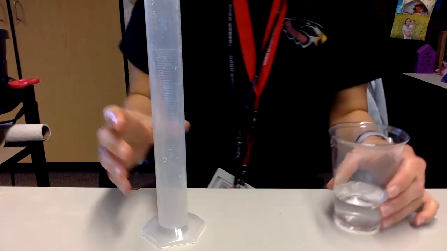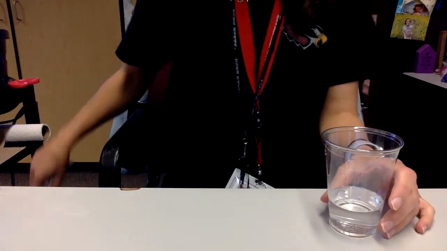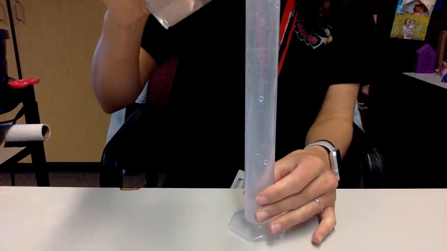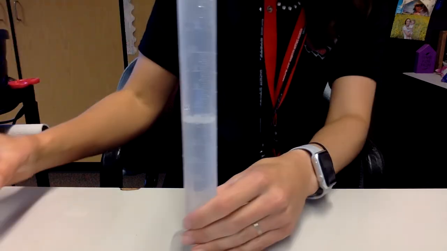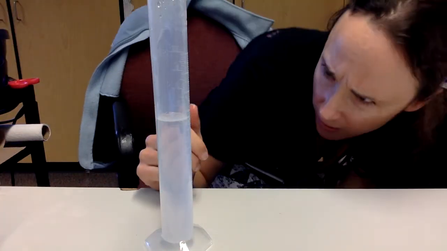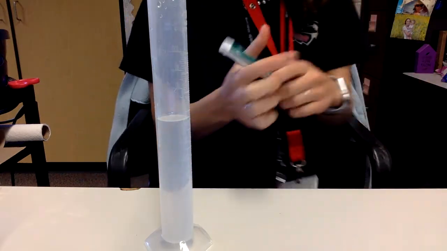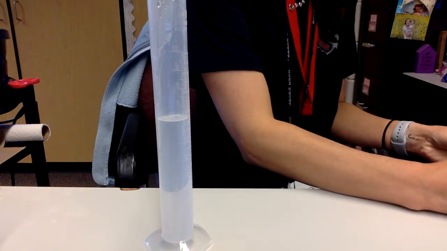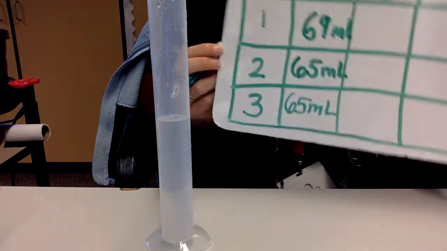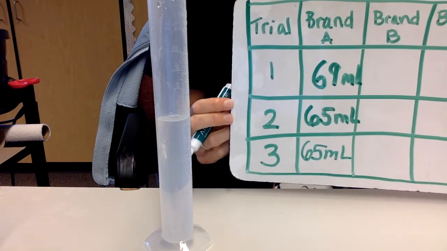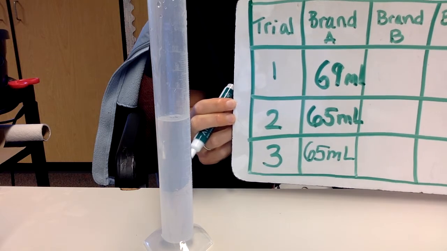Okay, 5 seconds. I drop that into the trash and pour this in and measure it. I get down eye level. I would actually say it's about 65 again. Pretty incredible to have results that consistent. Awesome. Okay, so here we go. Brand A. Those are the amounts that were left behind.